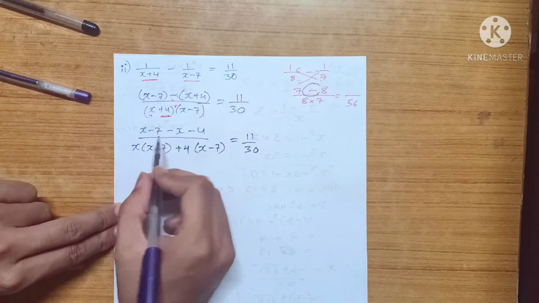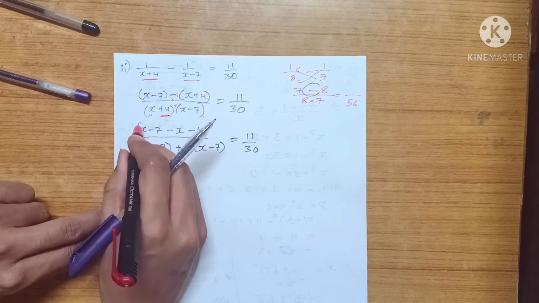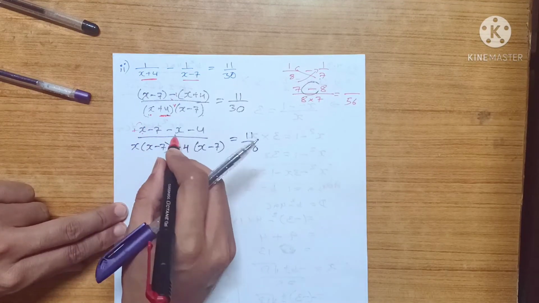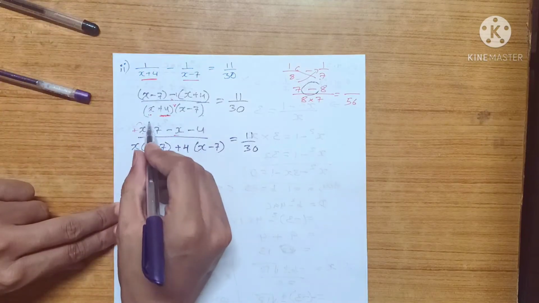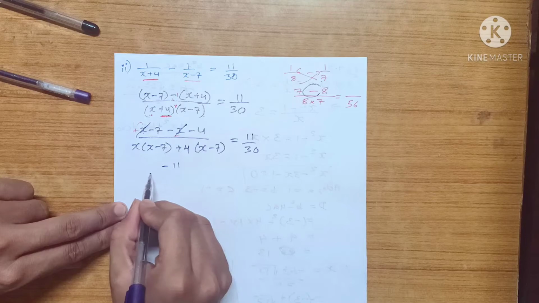Now minus x and plus c, this one is in front, there's nothing, which means there's a plus sign. Imagine that. Now this is minus, so we can literally cut these two. So minus 7 and minus 4 is left, which is minus 11.